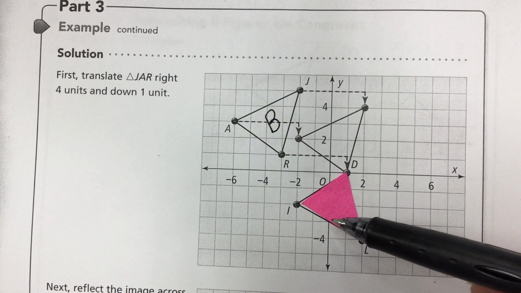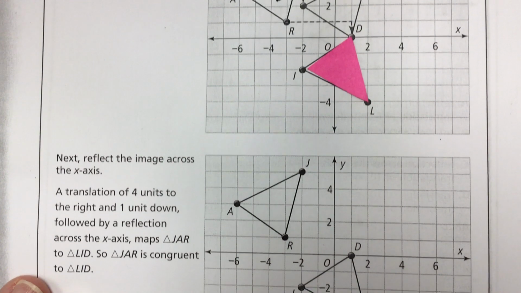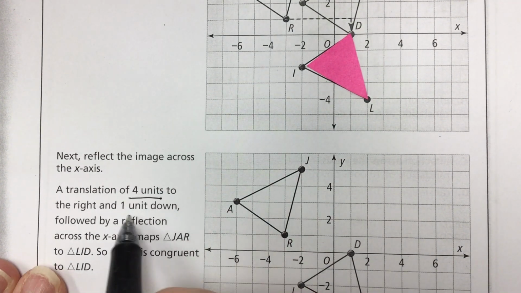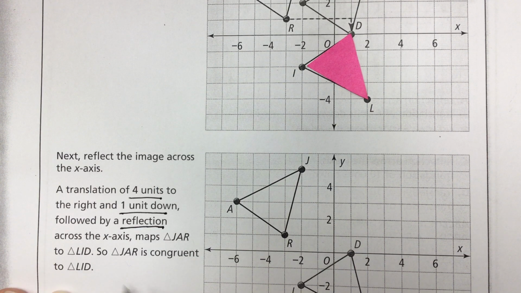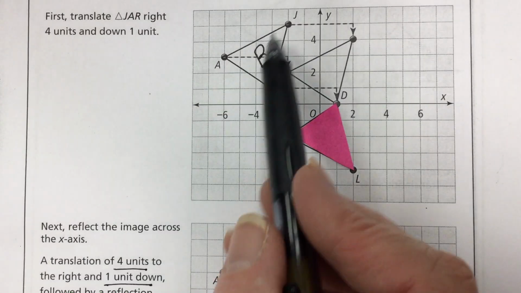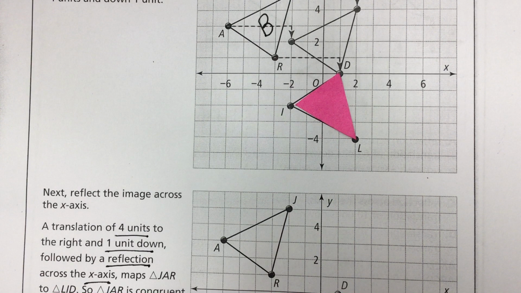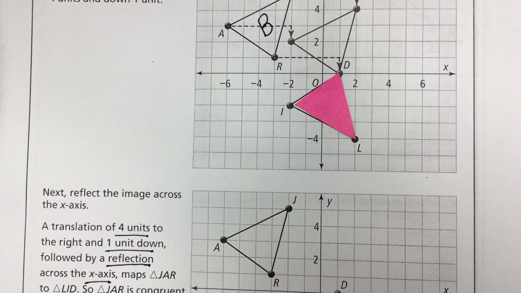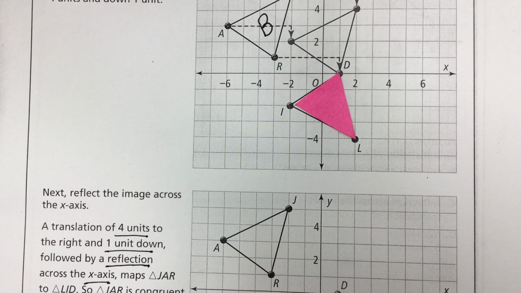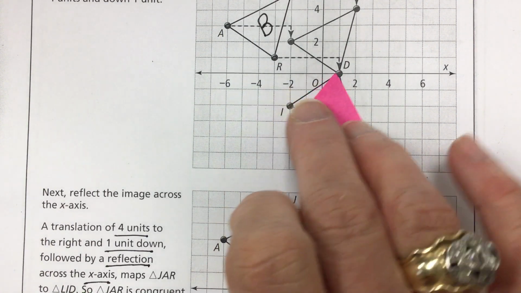So, we had a translation of 4 units to the right and 1 unit down, followed by a reflection across the x-axis. Therefore, this mapped the original triangle JAR to triangle LID. Okay? Now, keep in mind, let's go back.